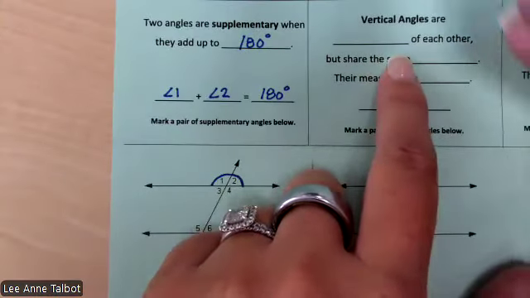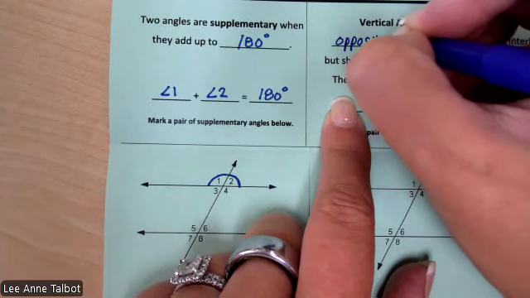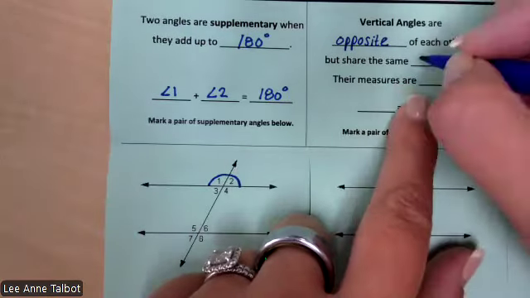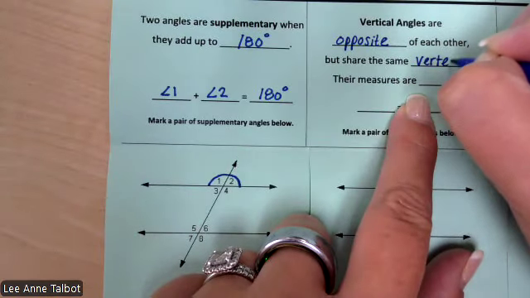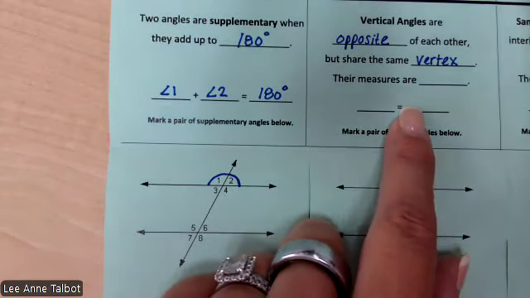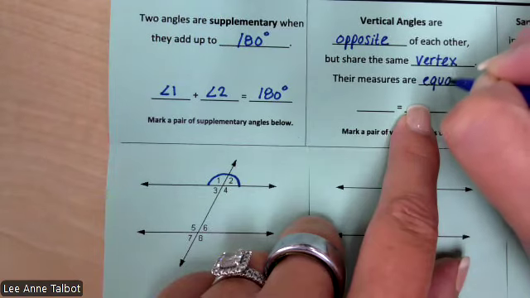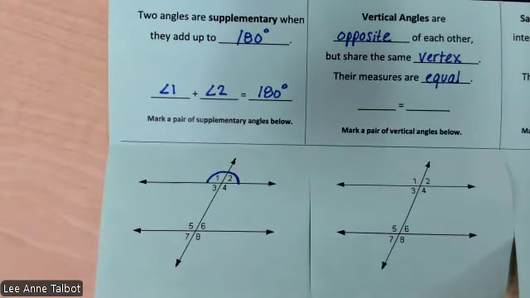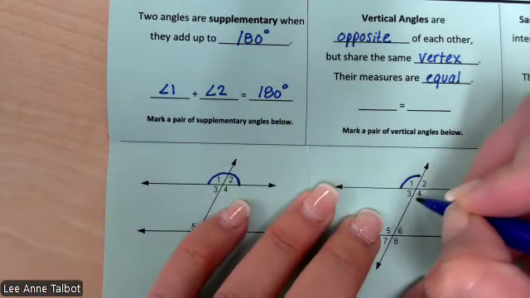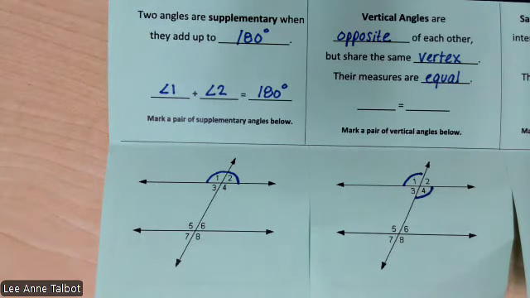Vertical angles are opposite of each other, but share the same vertex. Vertex means the point in the middle of the angle. Their measures are equal. Let's do 1 and 4 for our verticals, but there's lots of verticals.